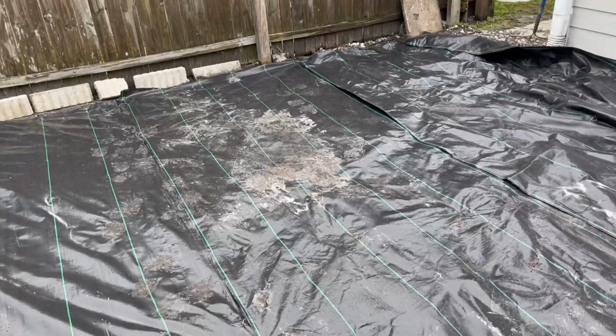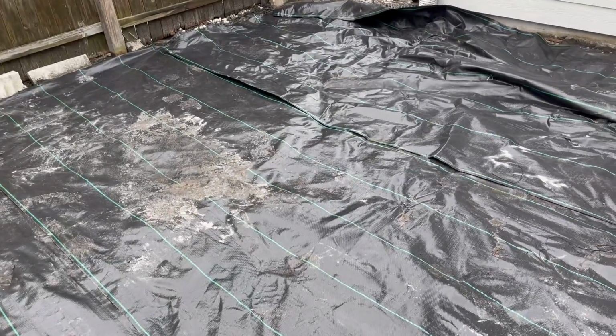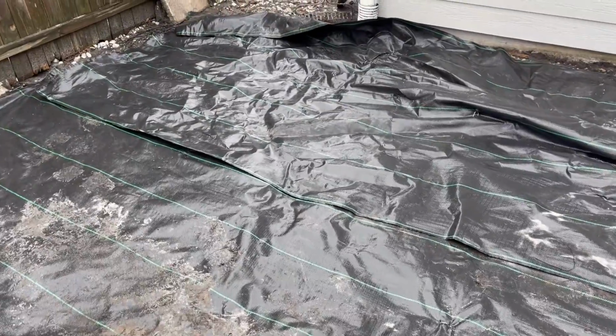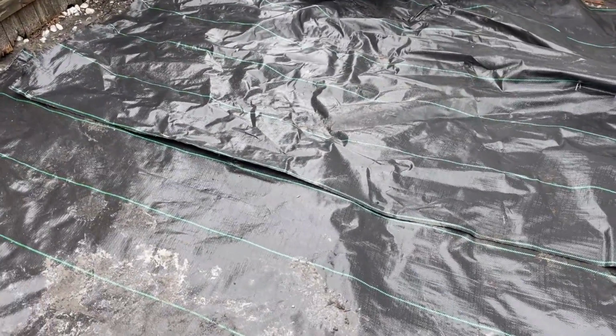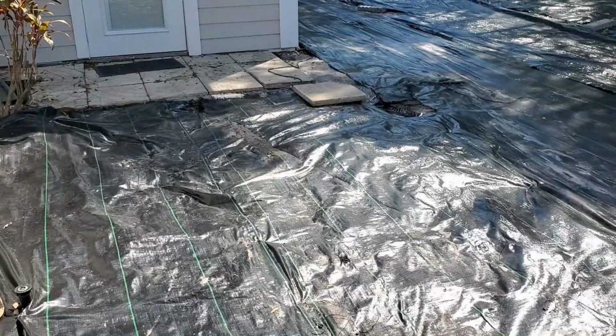This silt fabric does not allow water to drain through it. So they tried to create a discharge as it comes here towards the gate. And you can see that. But in reality, all they really did was concrete the backyard. There is no place for this water to go.